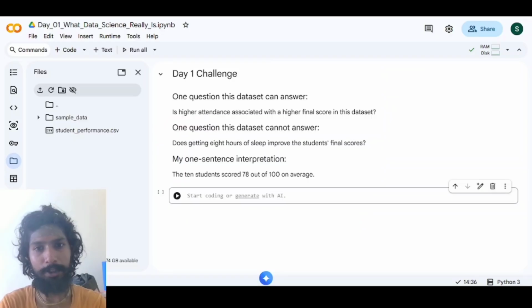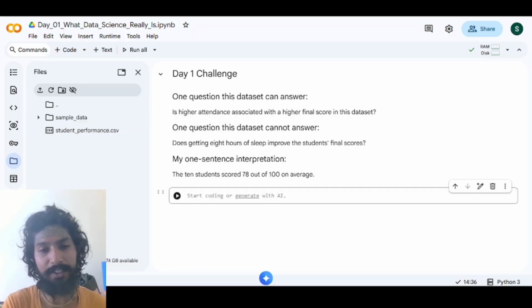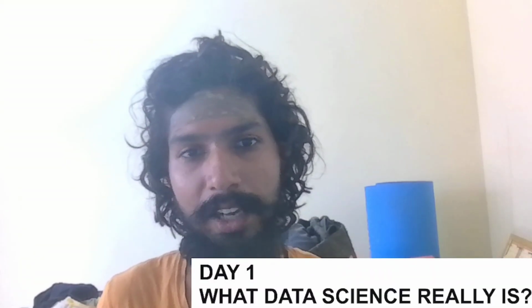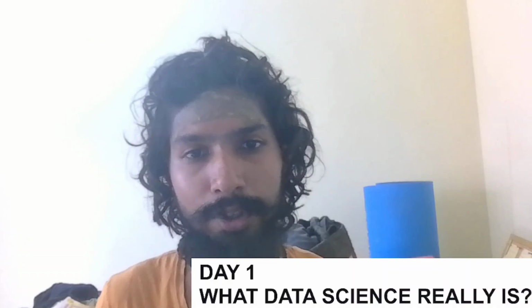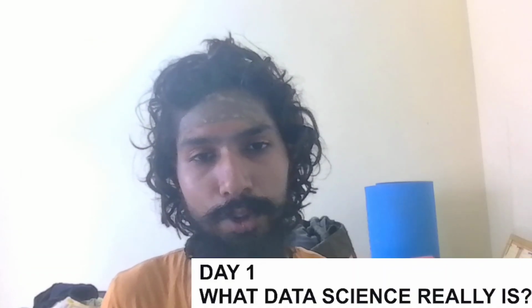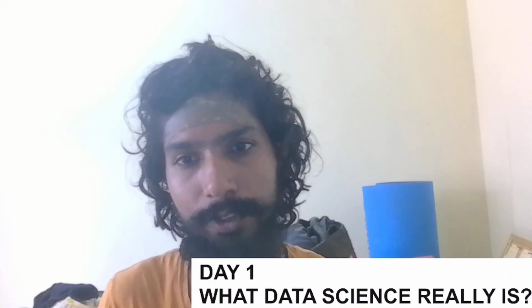Before leaving, confirm that your notebook is named day 01 what data science really is dot ipynb. Check that the notebook has been saved to Google Drive. Your notebook should include the code, the outputs, your two questions, and your one sentence interpretation. On day one, we gained the ability to look at a dataset and connect it to the larger data science workflow. You should now be able to explain what the shape output means, what the average score means, and what that average does not prove.